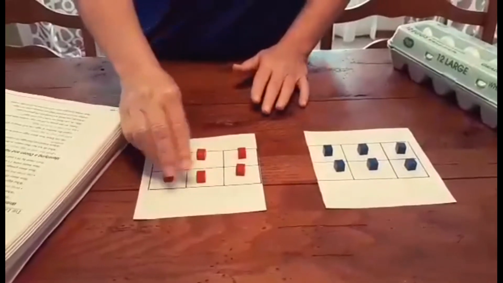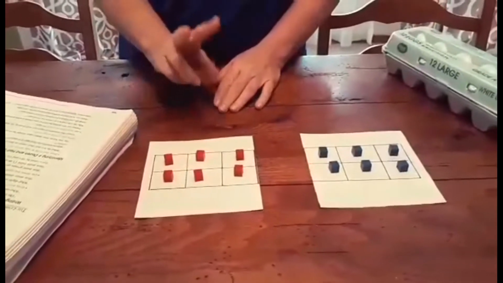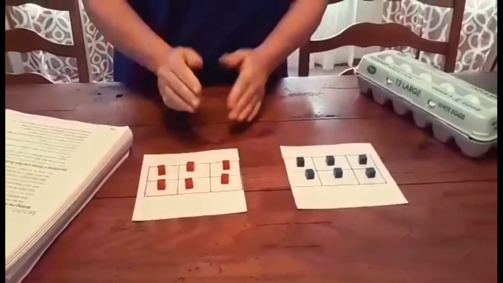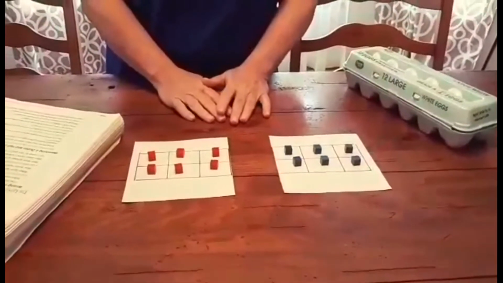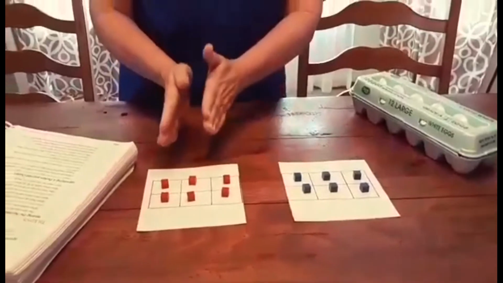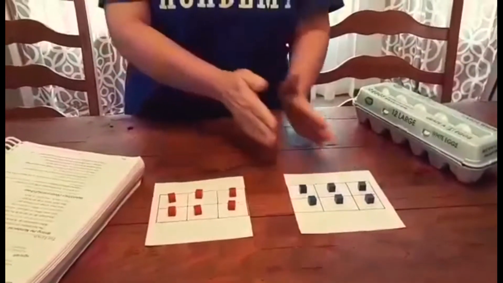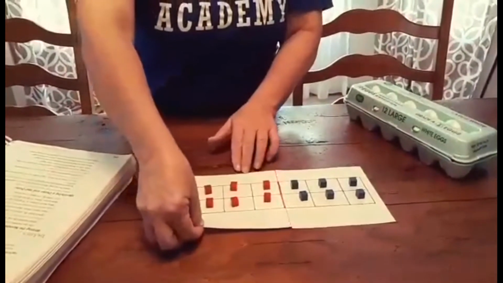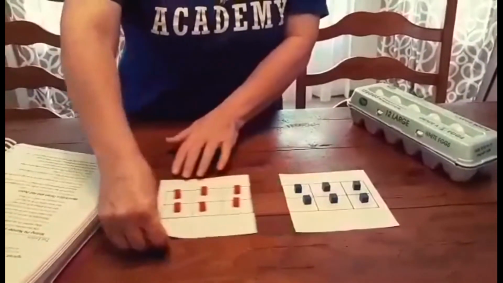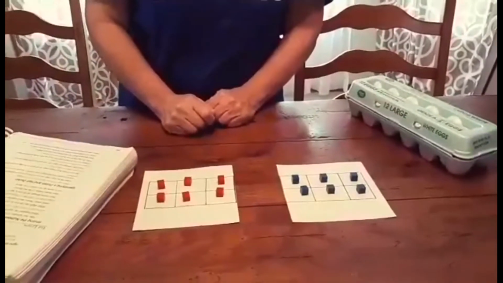So that's what I want you to do with your carton and your 2 colors of linking cubes. I want you to put your linking cubes in your carton and arrange it nice and neatly where it looks attractive to a customer, if a customer was going to come buy eggs from you or from your store. And I want you to think about how many is in a half dozen, okay? How many is in a whole dozen together, like this.